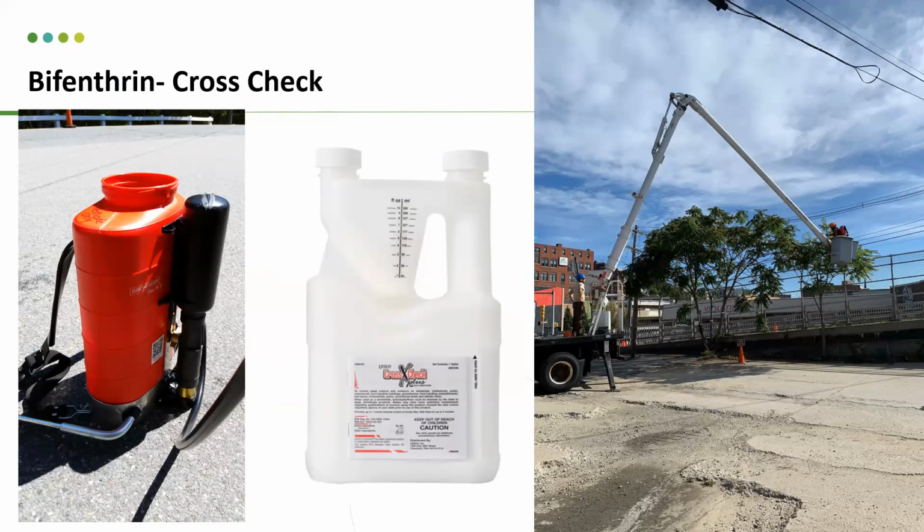And so my team was able to come out and help me use the bucket truck. I don't usually get in the bucket truck. I'm not good at the controls. So I was lucky to have someone from my team, JD, come out and actually move me around so I could get into all that foliage and get the bifenthrin sprayed onto the areas where the spotted lanternfly was located.